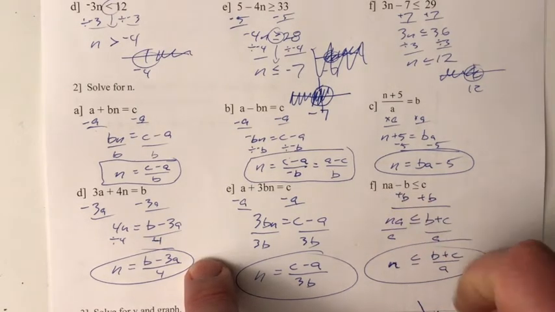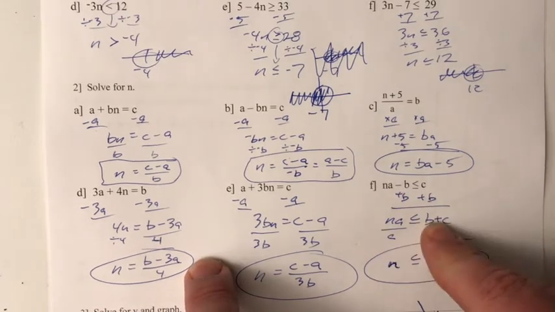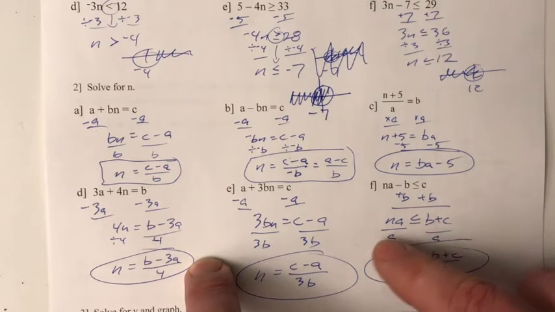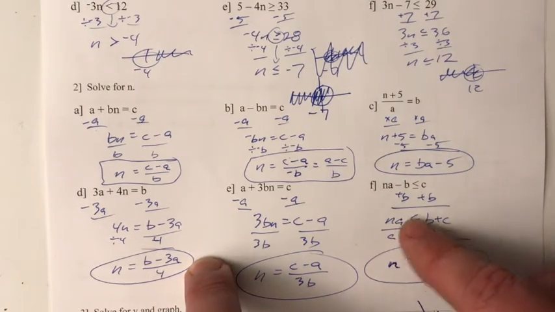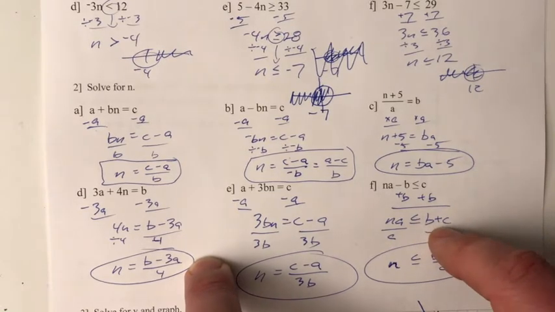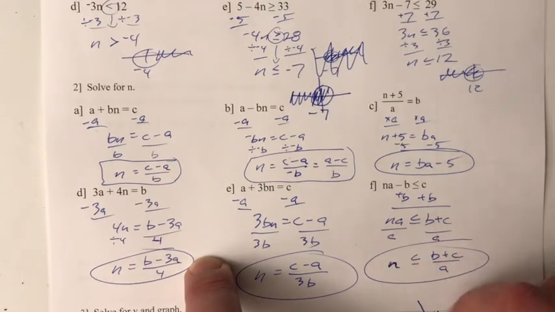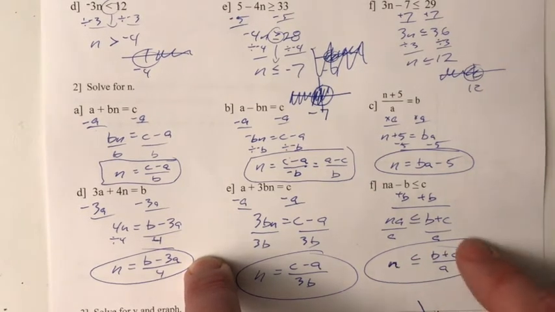Here we add b to both sides. This is going to throw some people because you might have written c plus b. Please remember the commutative property of addition. B plus c and c plus b are the same thing. So I get na is less than or equal to b plus c or c plus b, whatever floats your boat. And then we divide by a. And we get n is less than or equal to b plus c over a. Again, c plus b over a is the same thing.